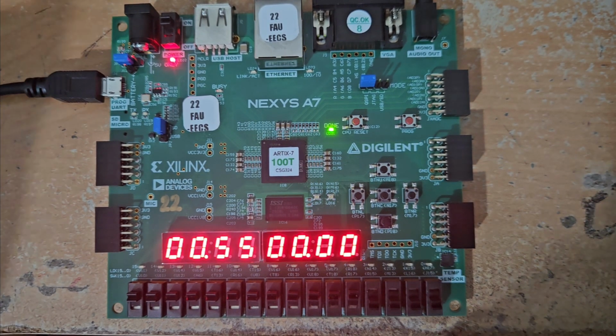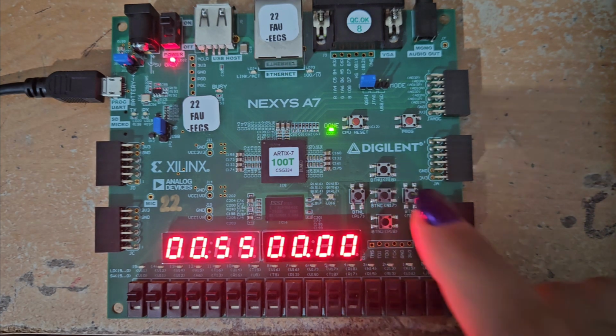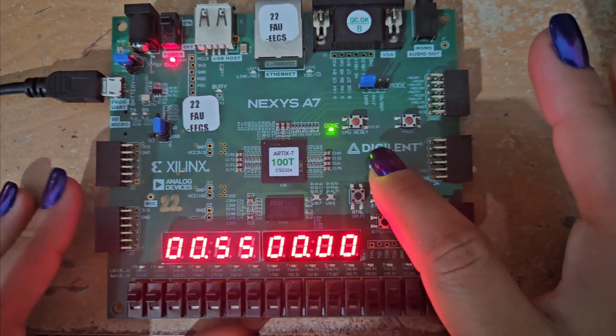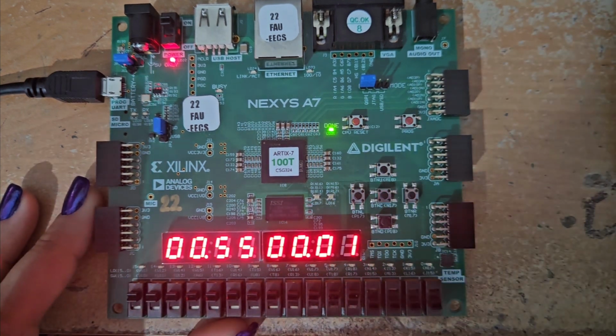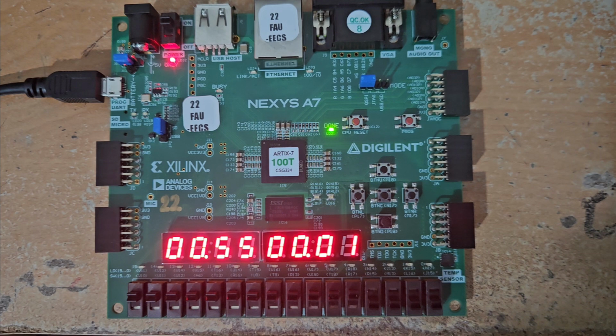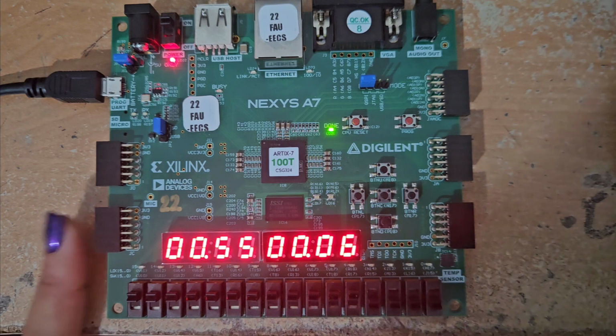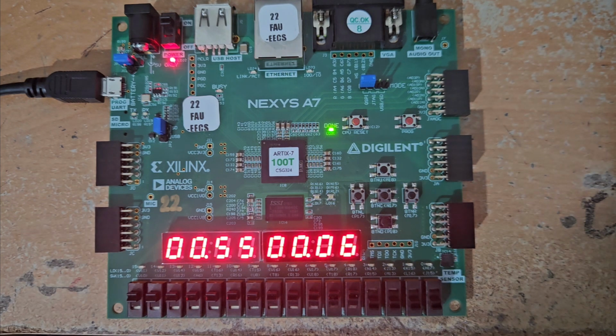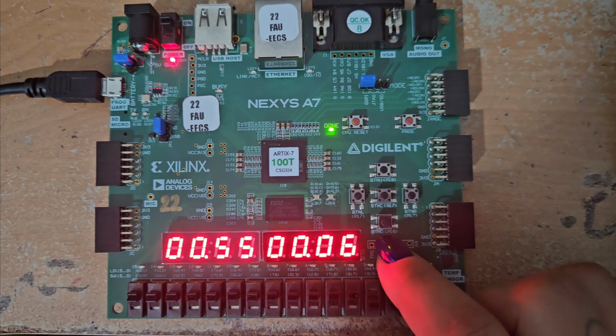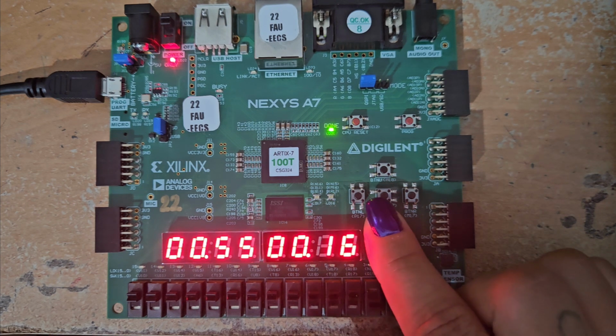Essentially, we have our cent push button, which is controlled by BTNU up top, and that will just increase our amount by a cent. We have a nickel push button, BTNR, right here, and that will just increase our amount by 5 cents. We have our dime push button, which is controlled by BTND at the bottom here, and that will increase our amount available in cash by 10 cents.